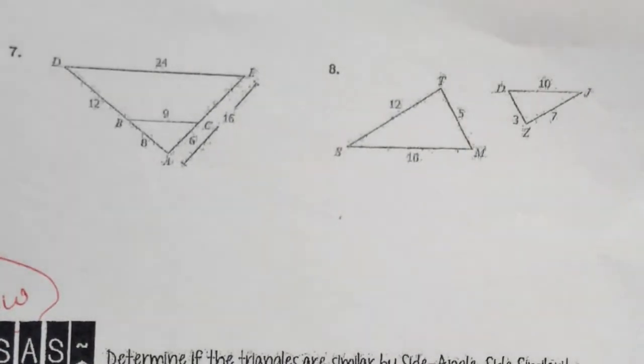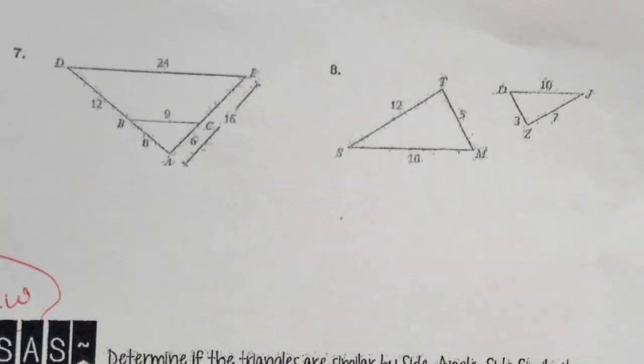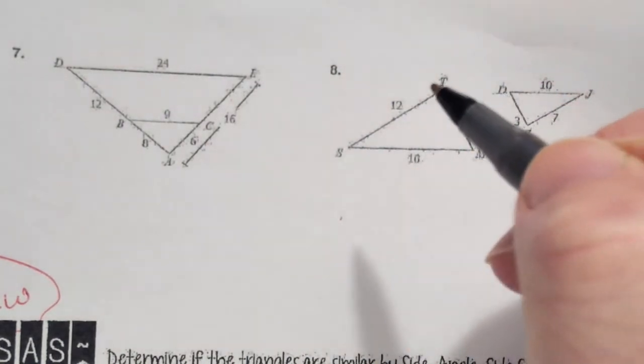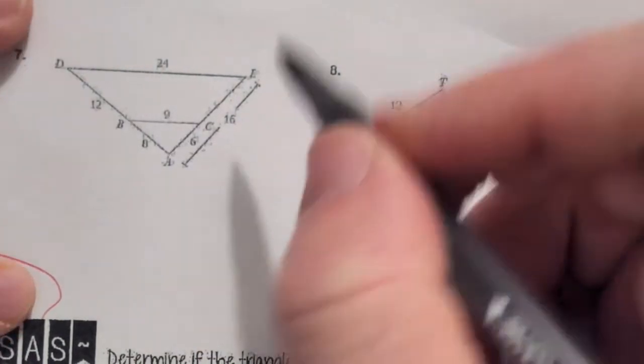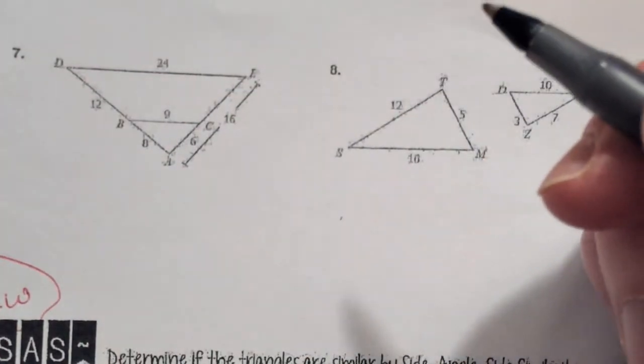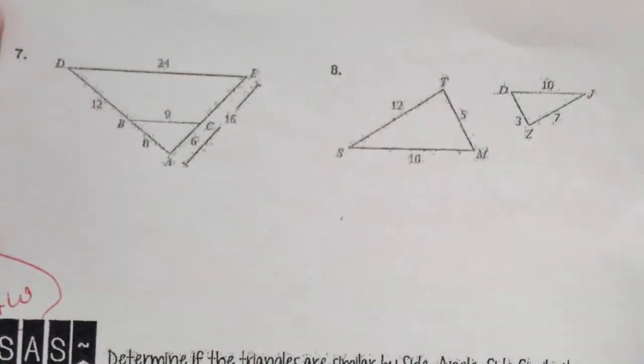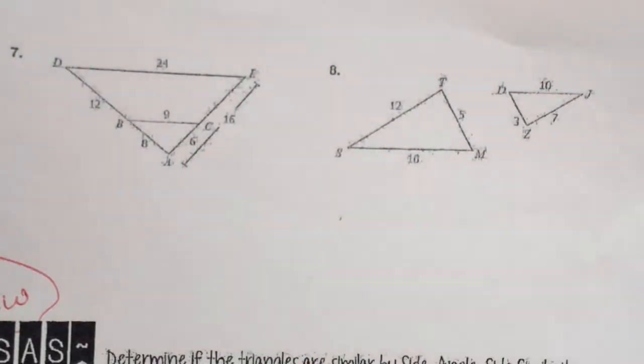All right. We're getting done. We're almost there. I know we're doing a bunch of problems here, but the more the merrier, right? Okay, so on this one, remember, once again, I highly suggest that you separate the two triangles. That makes your life a lot easier.